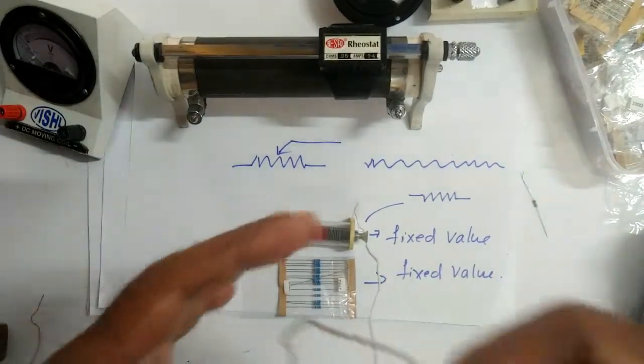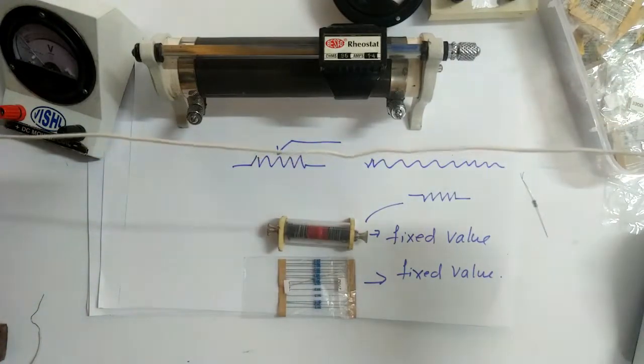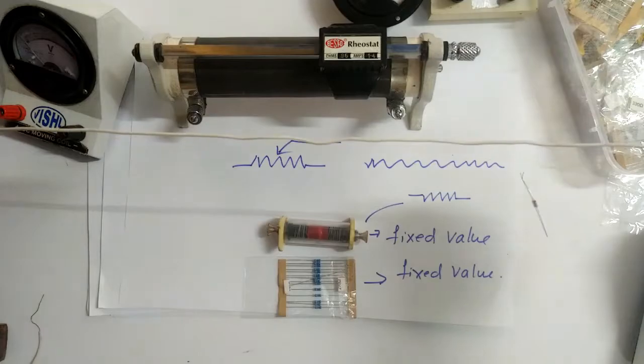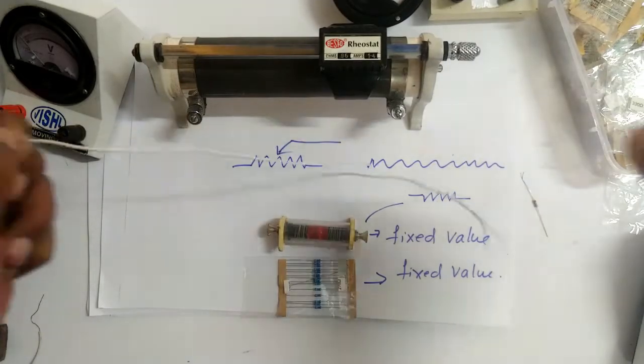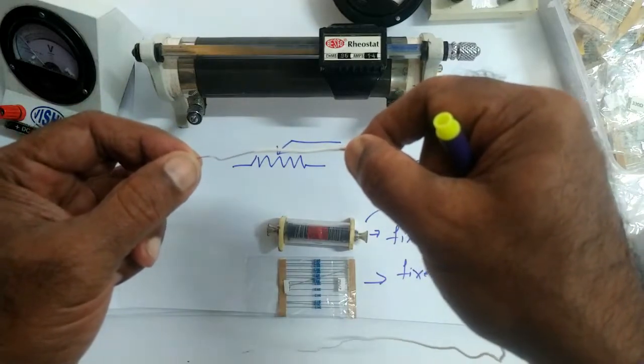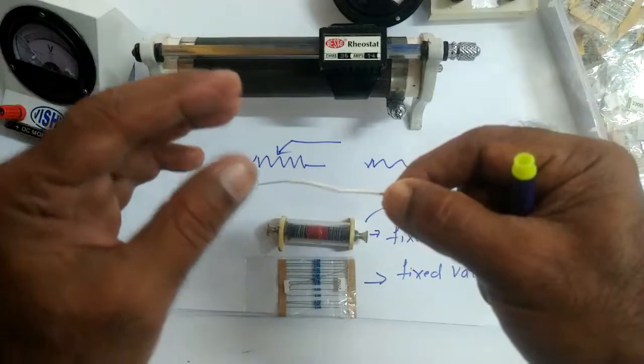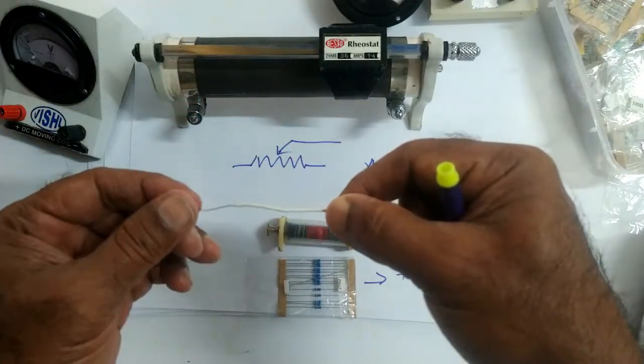For example, the thicker the wire, the resistance will be less. The shorter the wire, the more the resistance. Resistance is the property to oppose the flow of current.